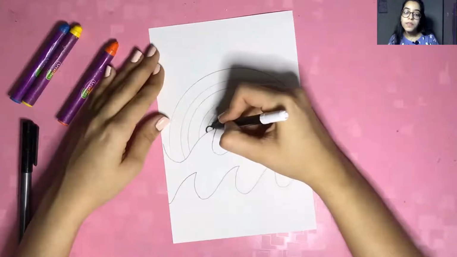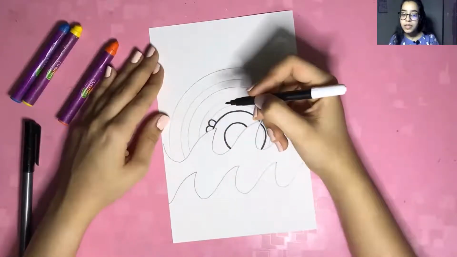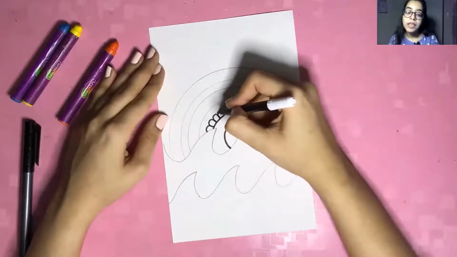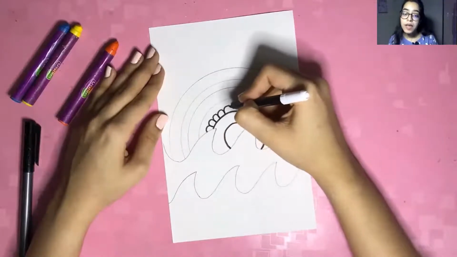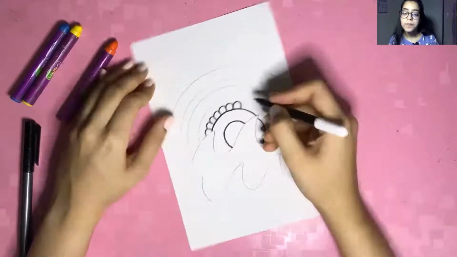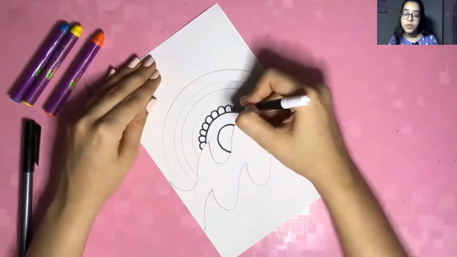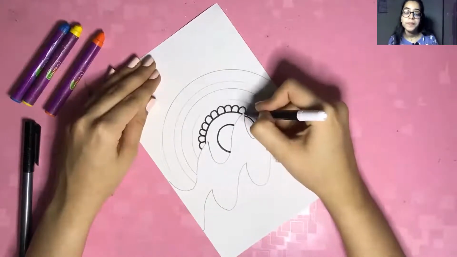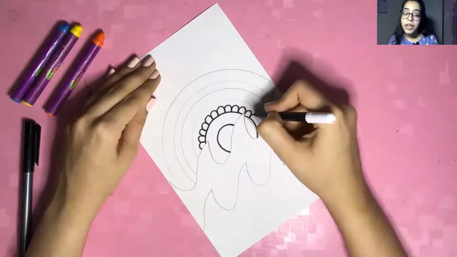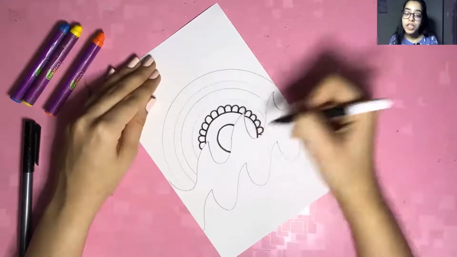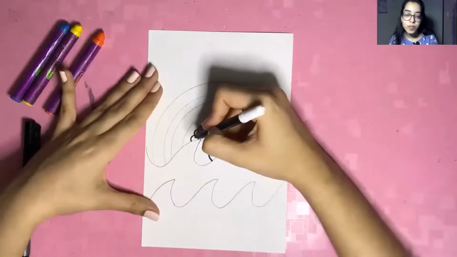And then we begin by giving these patterns, these simple flower petals, the round petals that we learned in the previous class. I'm going to use the same to fill this area, and also keep rotating the sheet if you're comfortable, and try achieving that symmetry. Okay, try achieving that symmetry, try making the shapes as equal as possible.